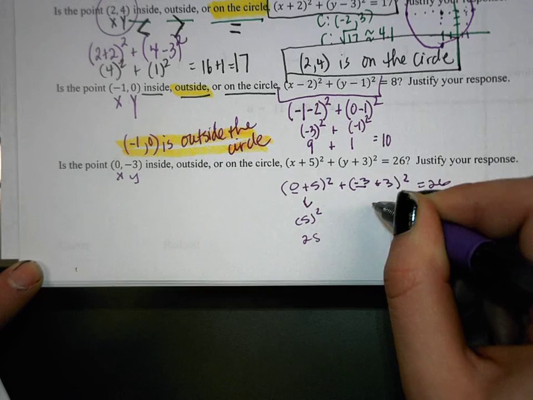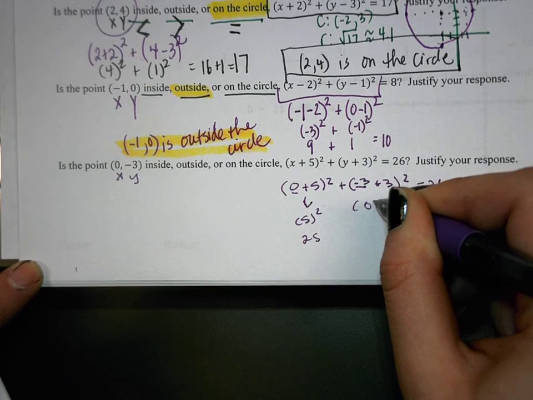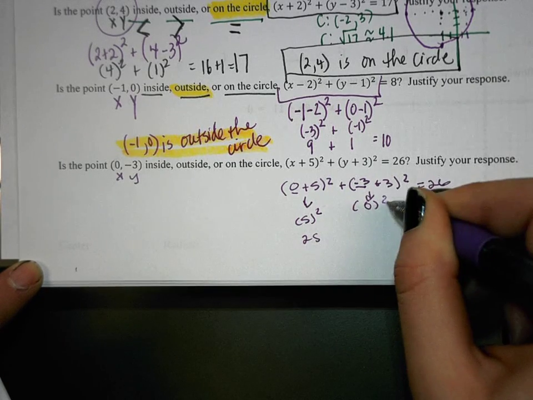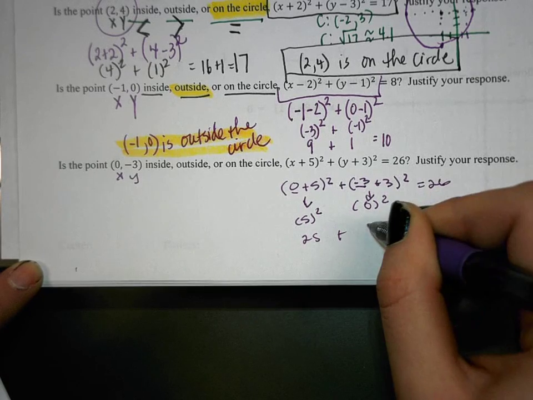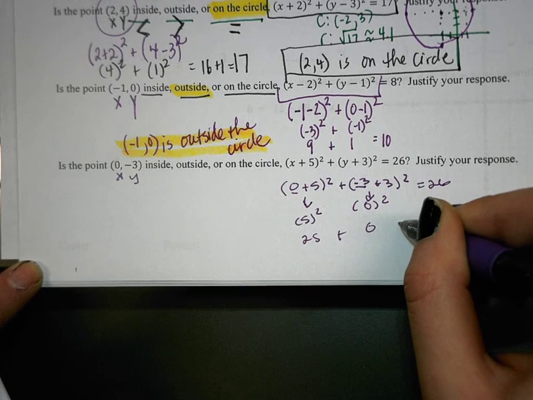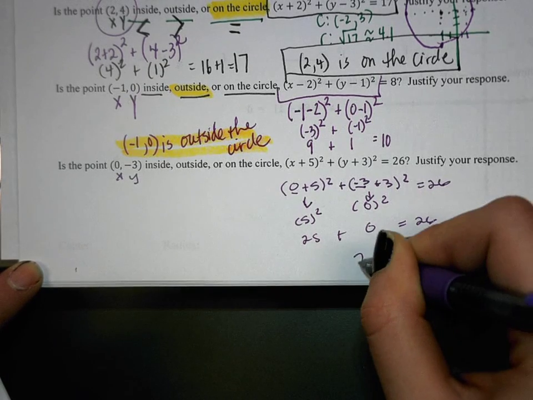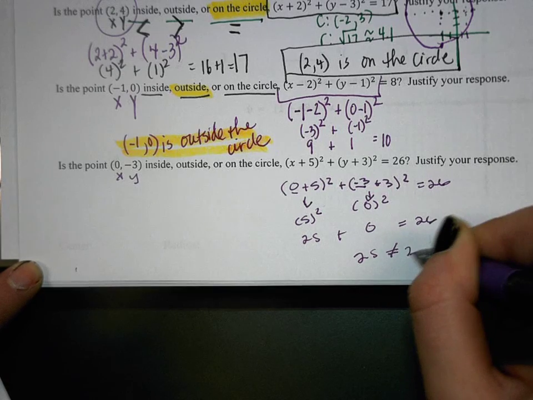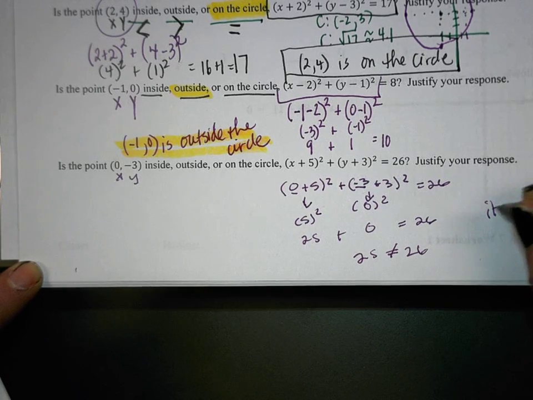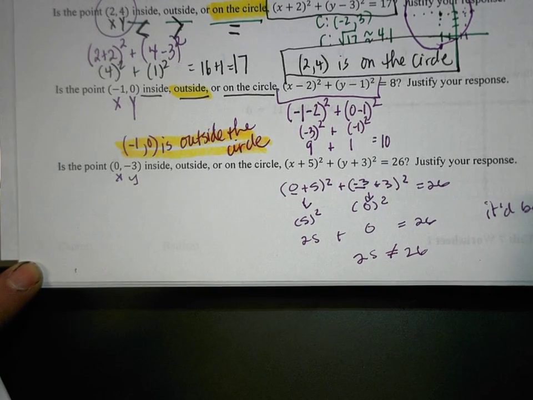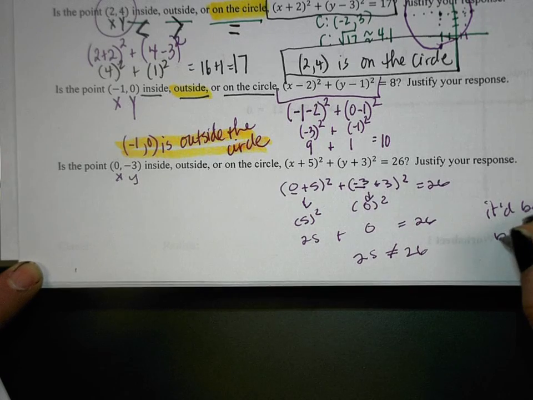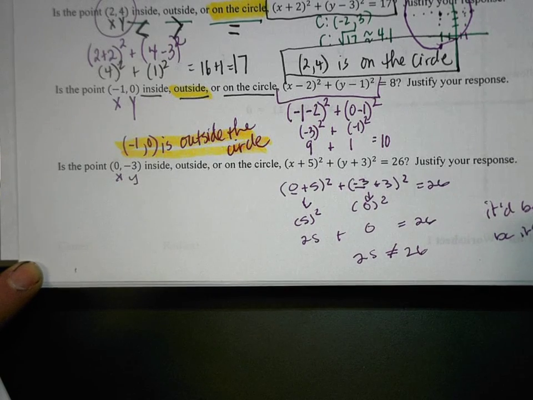0 plus 5 is 5 squared. 5 squared is 25. -3 plus 3 is 0, and 0 squared is 0. So 25 plus 0 is 25, and 25 does not equal 26. In fact, is it smaller, bigger, or equal to? Smaller. It's less than, so therefore, it is inside the circle.